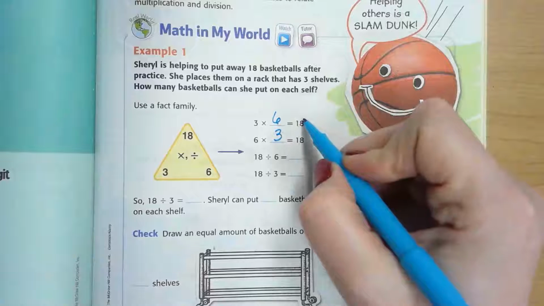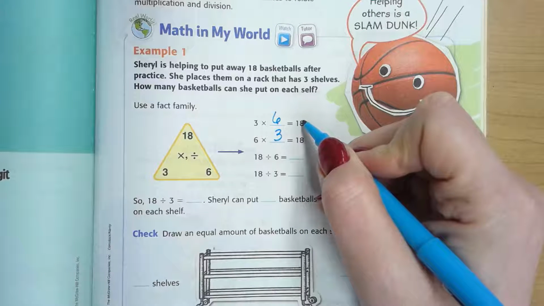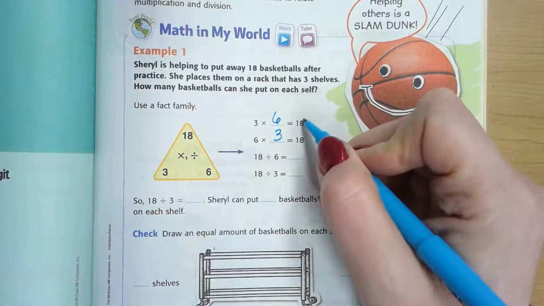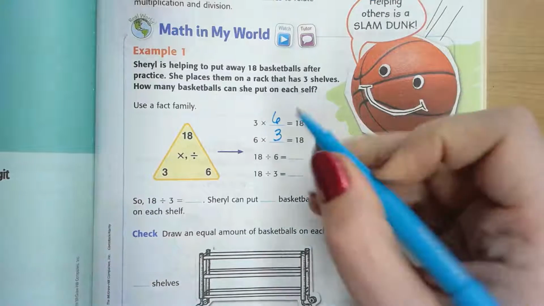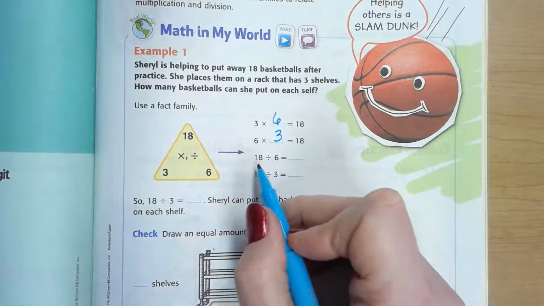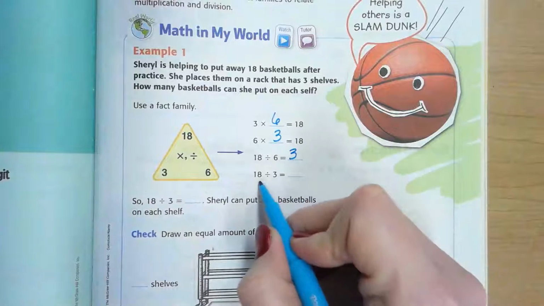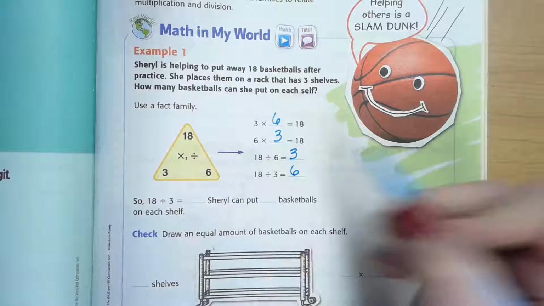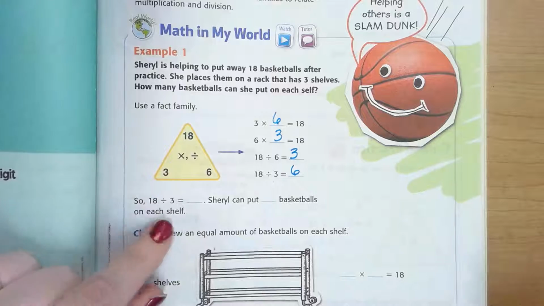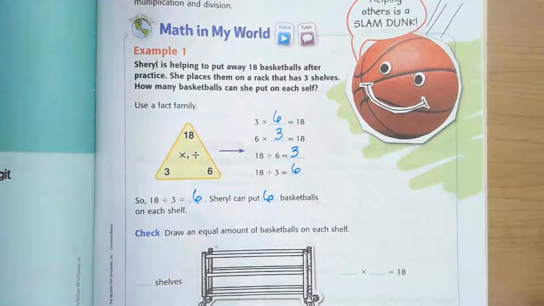So it's the answer in our multiplication problem, the product, okay? But the big number then turns into the dividend, what's being divided in our division problem. So we take the dividend, 18 divided by 6, and we get 3. 18 divided by 3 then is 6 for our flip-flop. So 18 divided by 3 equals 6. Cheryl can put 6 basketballs on each shelf.